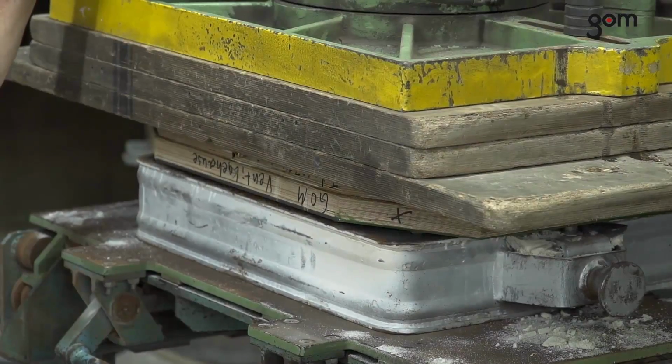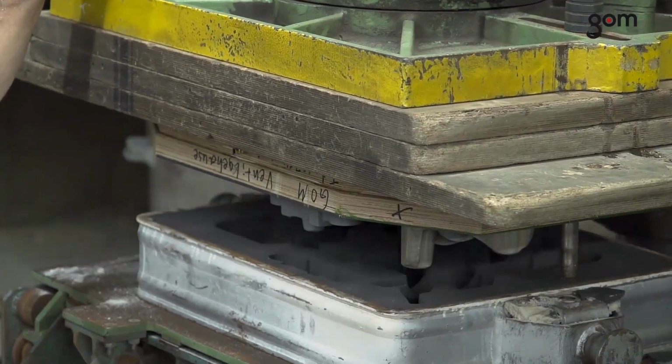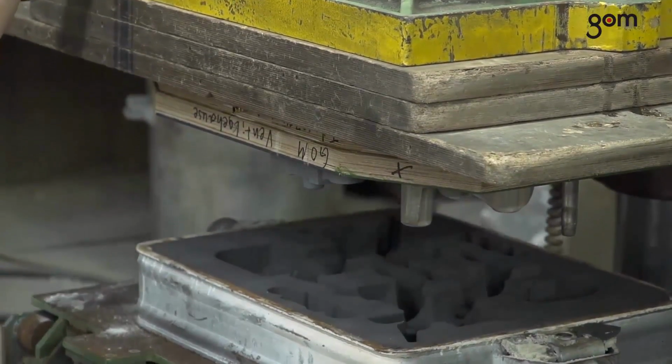This video shows how to use the draft angle map in the GOM software. It comes in handy for the demolding process. Whenever you demold a pattern, it's essential that you don't scratch or damage the pattern or mold.